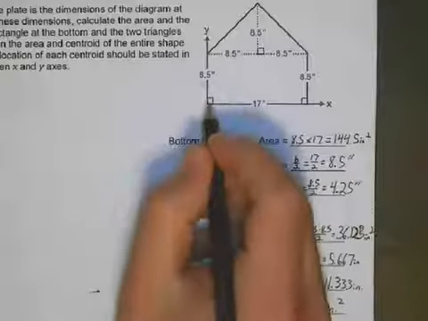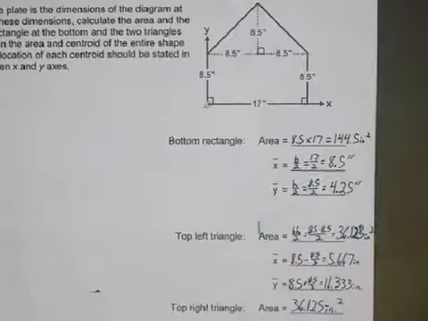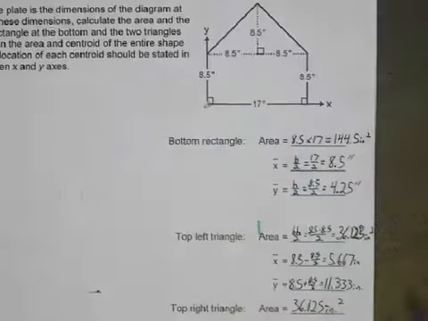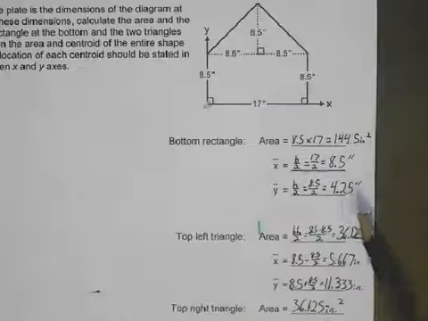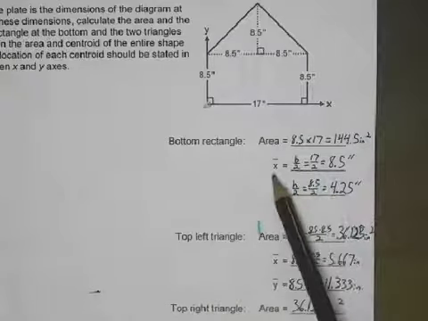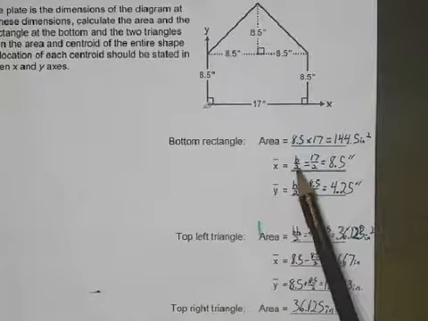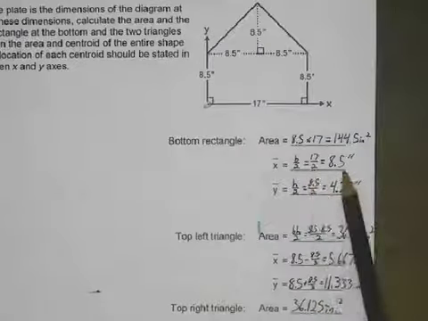I'm going to always, as I usually do, use that bottom left corner as my base point. Remember, you have to do that for complex shapes. So for the bottom rectangle, my x bar is just base divided by 2, which is 17 divided by 2, gives me 8.5.